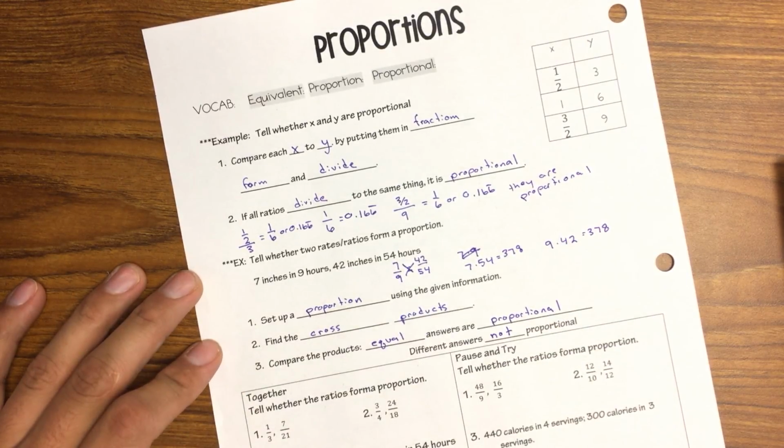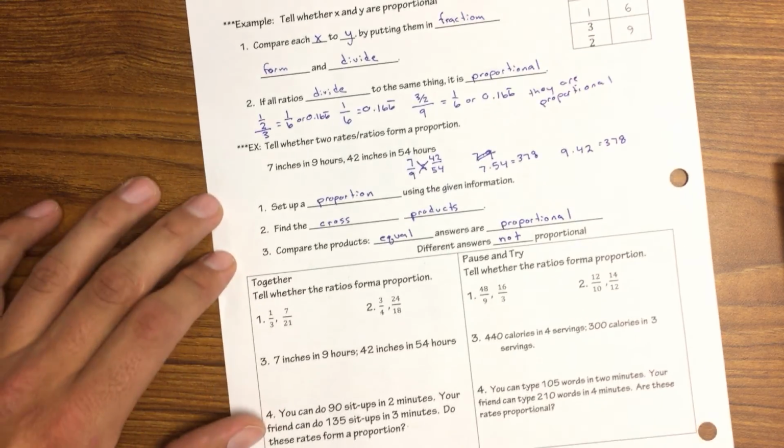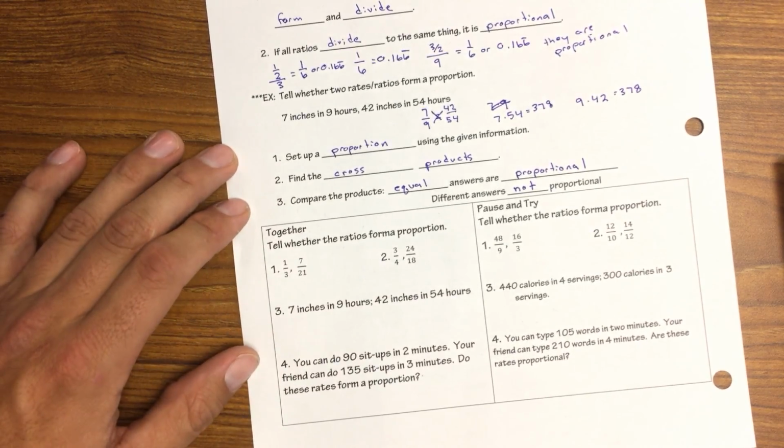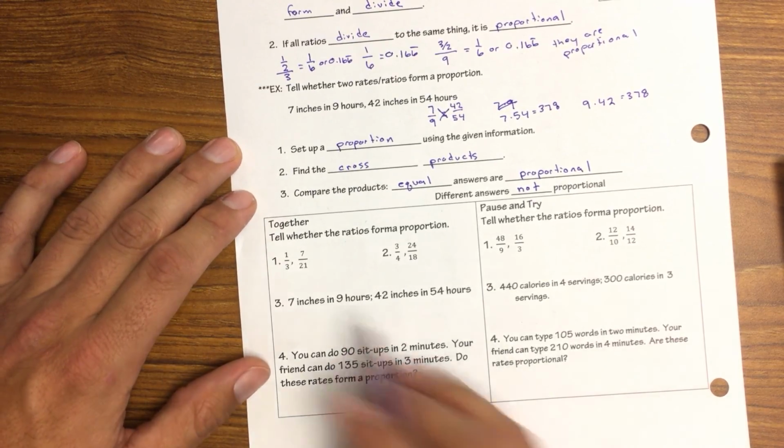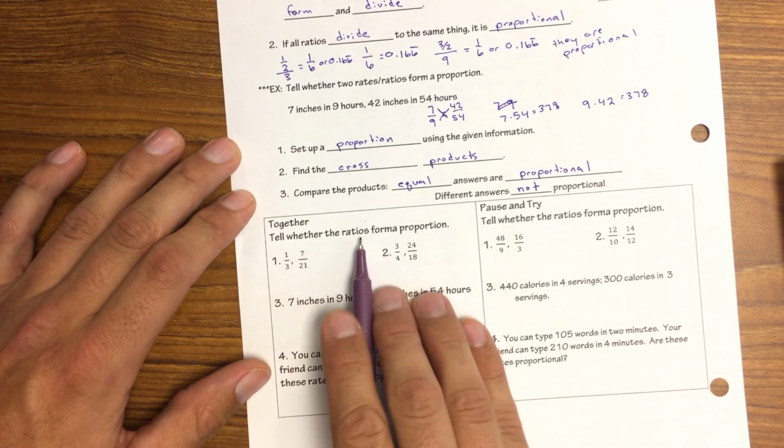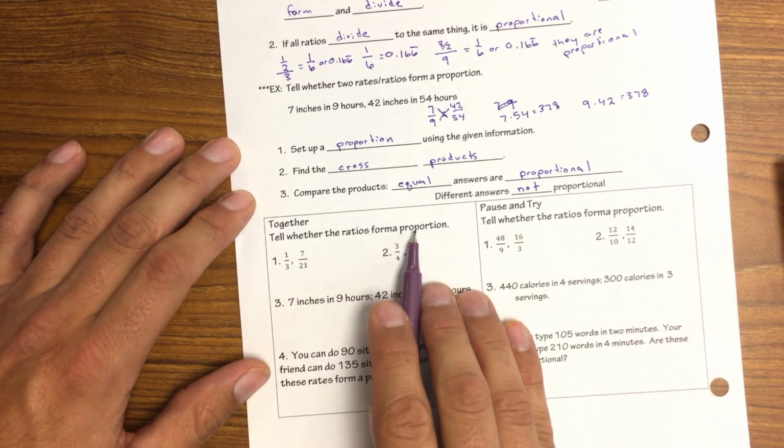So if the cross products are the same, it makes a proportion. If they're different, it's not proportional. Okay, so quickly, let's go through these couple examples and then give you some time to work on this on your own. Number 1 says to tell whether the ratios form a proportion.